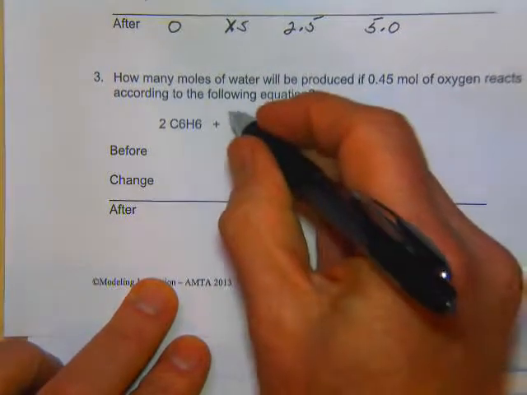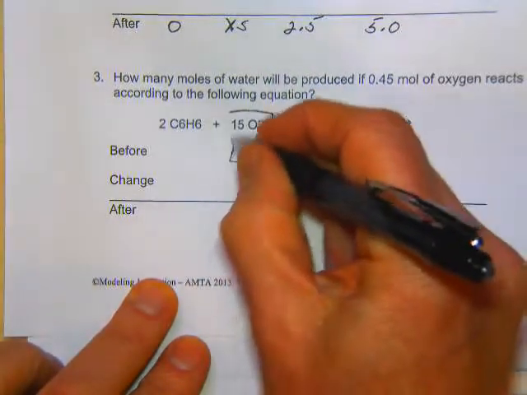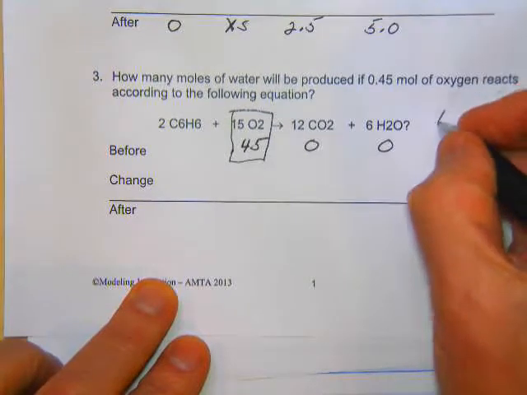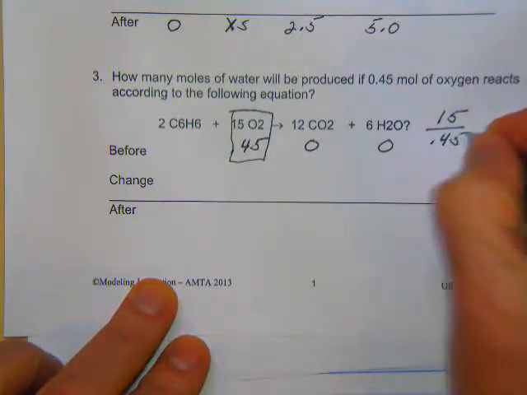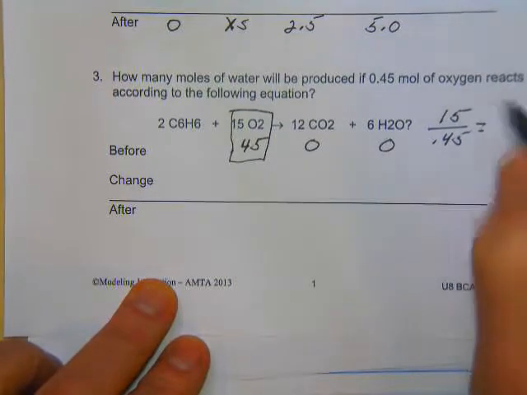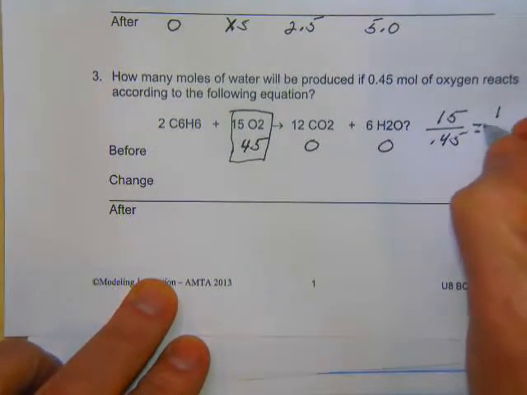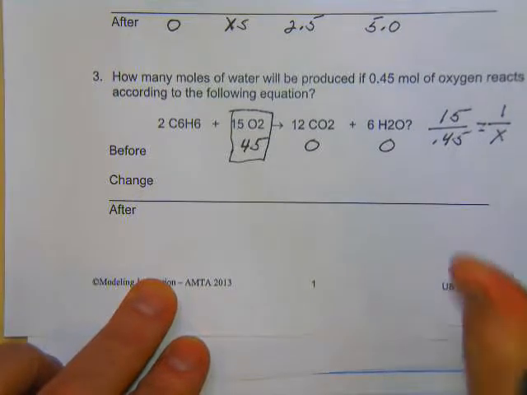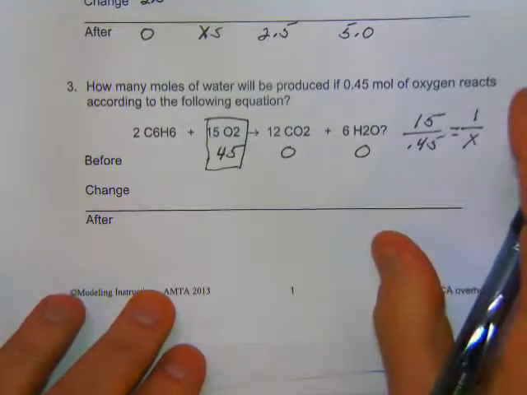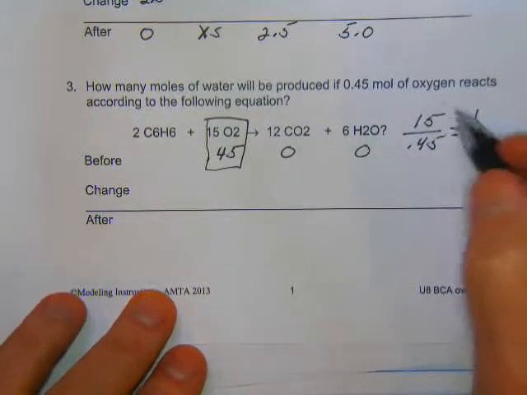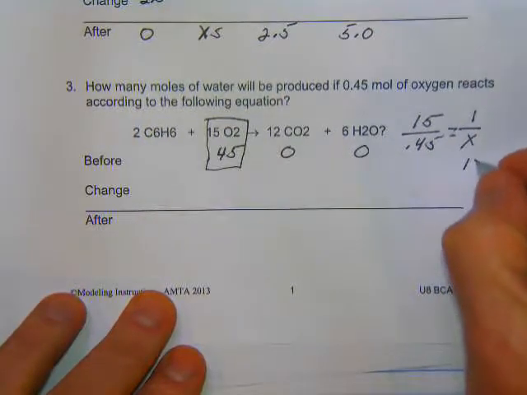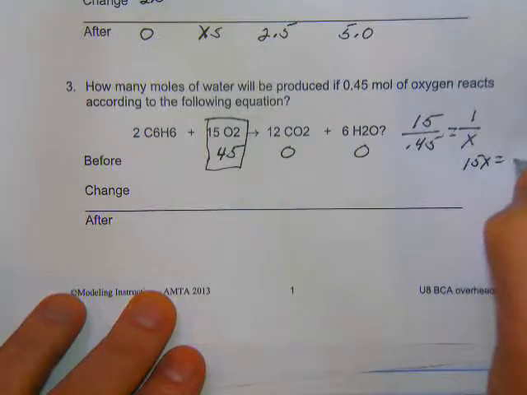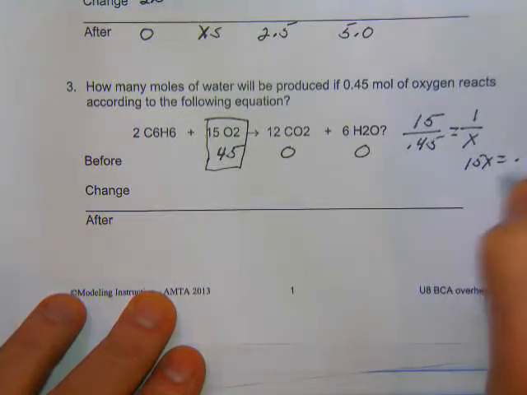So let's take this right here. We know it's going to be 15 to 0.45, and we want to know what 1 mole is worth. So that's going to be 1 to x. Now you can do this little part off to the side somewhere. Again, cross multiply and divide. So 15x equals 0.45.